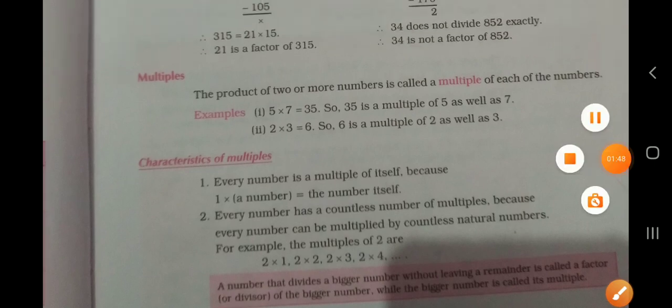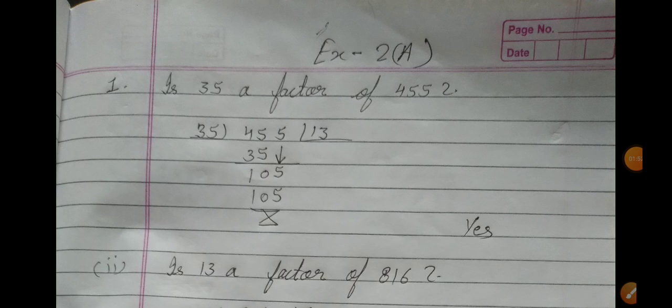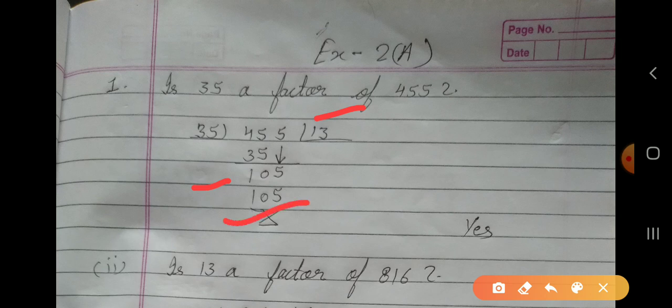Now students, come to the exercise. In this exercise 2a, in question number 1, he is asking, is 35 a factor of 455? For this, we will check the divisibility of 35. If we divide 455 by 35 and it is divisible without leaving a remainder, then this will be a factor. First it goes one time 35, on subtraction we get 10, then we take 5, and now 35 goes 3 times completely, 105. No remainder is here. It means 35 is a factor of 455.